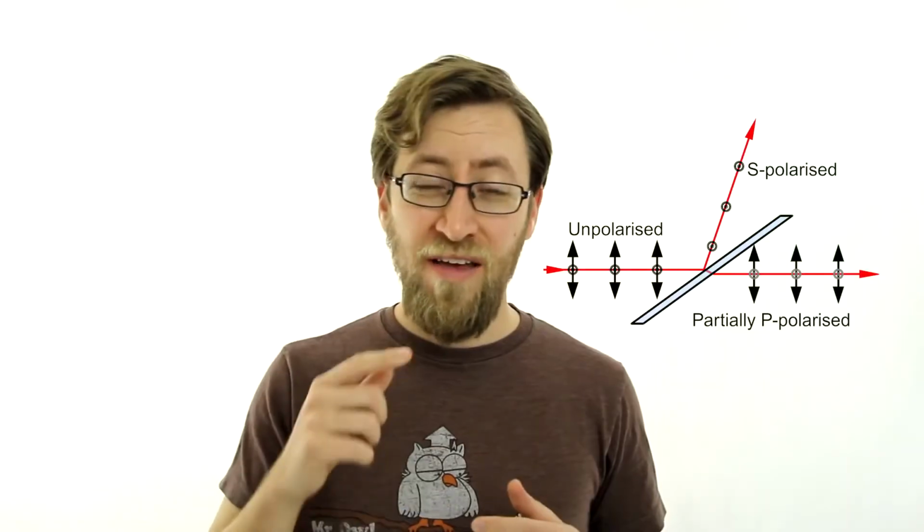When light hits a surface at just the right angle, called Brewster's angle, the reflection is totally polarized. The wave along the same plane as the incident light and the surface gets totally canceled out, and what you're left with is only light that's oscillating side to side. The light that gets refracted through the surface is also slightly polarized in the opposite direction.